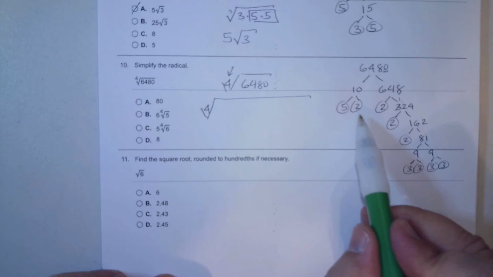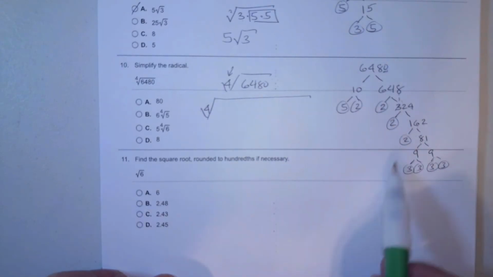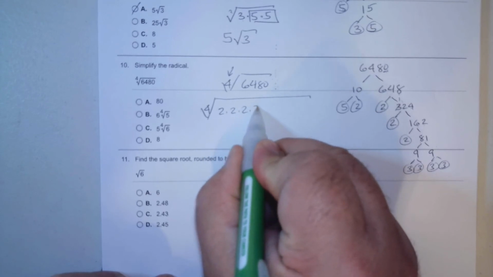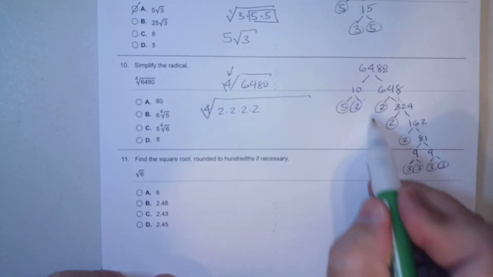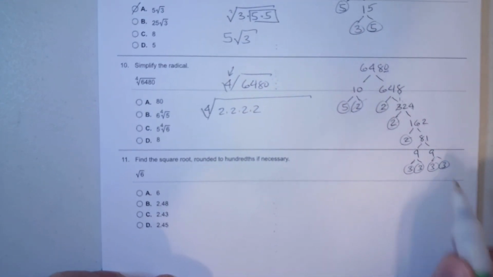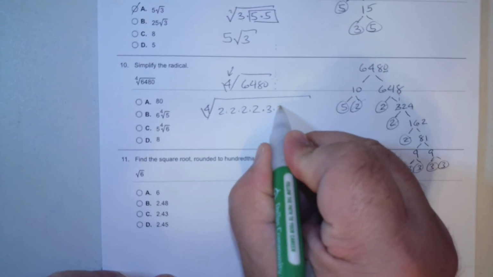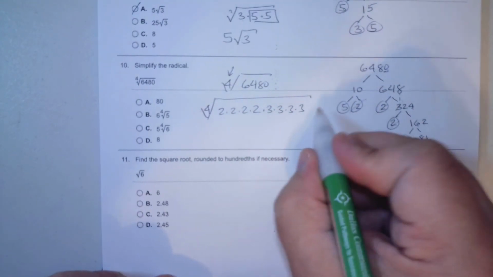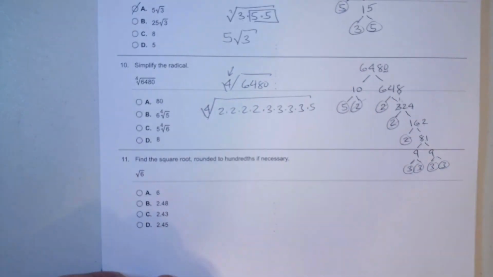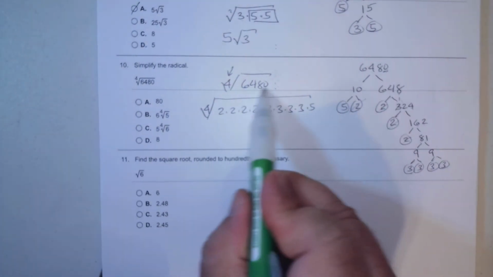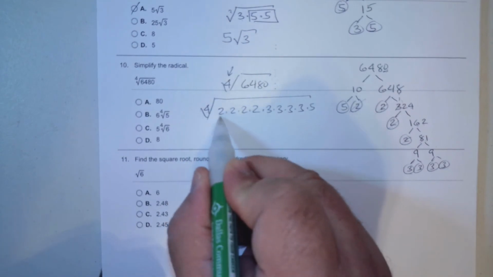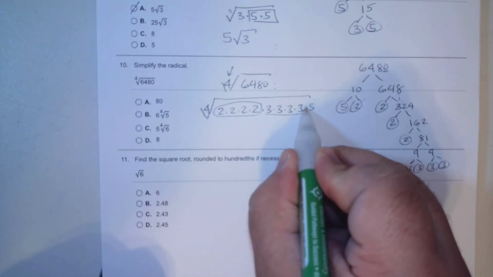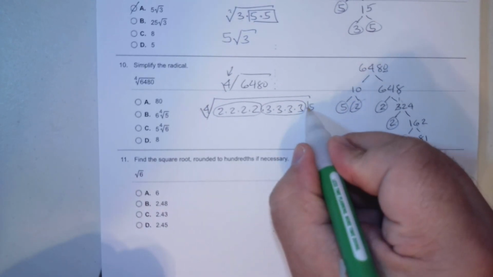So we have 1, 2, 3, 4 twos, and we got 1, 2, 3, 4 threes, and there's a 5. That's what that equals. We need 4 of a kind. There's 4 of those 2s, there's 4 of those 3s, only 1 5.